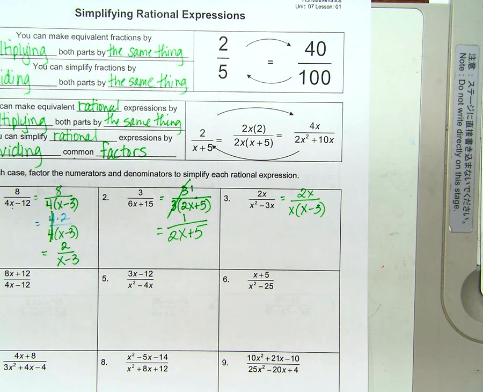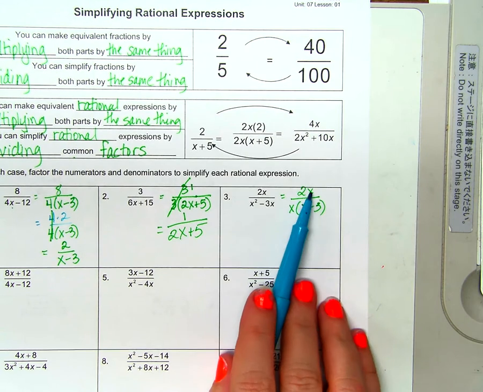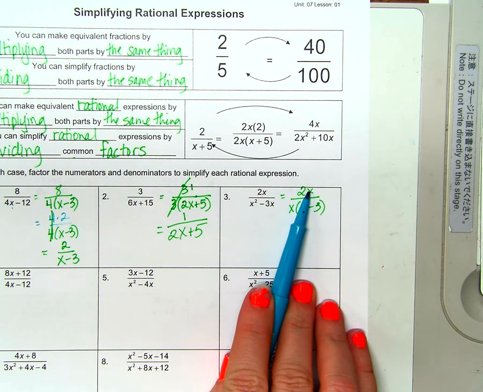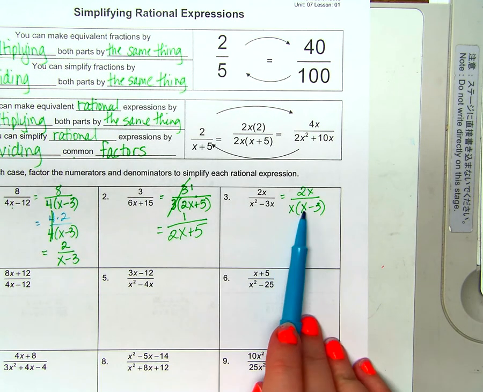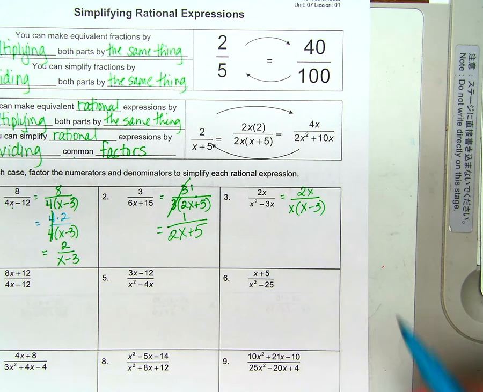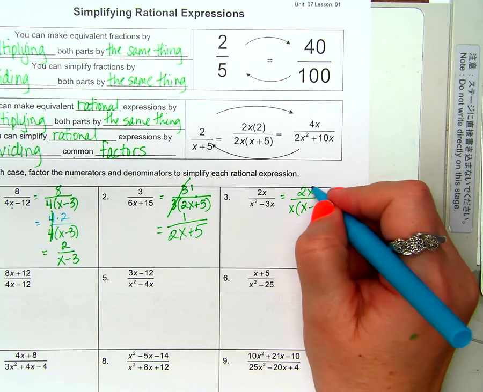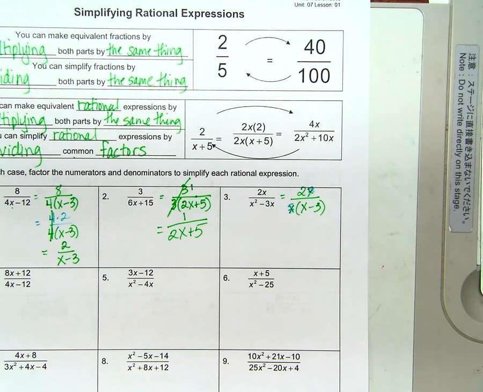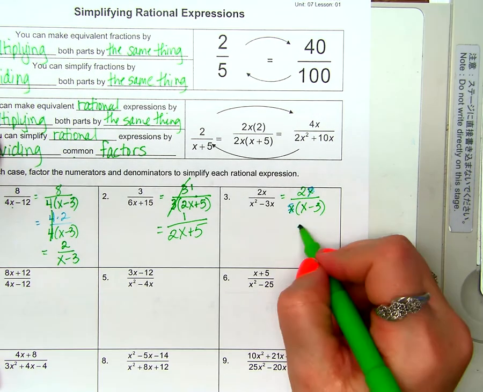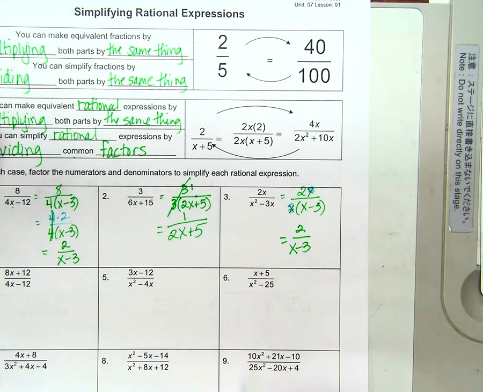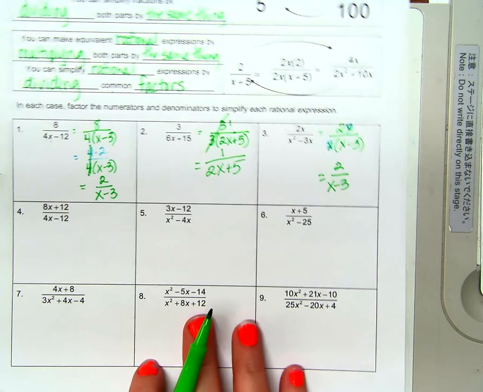I can cancel out the x's, right? I can simplify the x's because x divided by x is 1. So let me ask you this. Does it matter which x's I cancel out? Can I cancel out these two? It's in parentheses. That makes this x not a factor. It makes it part of this x minus 3, right? So does it matter which x's I cancel out? Yes, it does. It has to be this one and that one, doesn't it? Absolutely. That's exactly what it is. Okay? Any questions so far? All right, let's look at number 4.